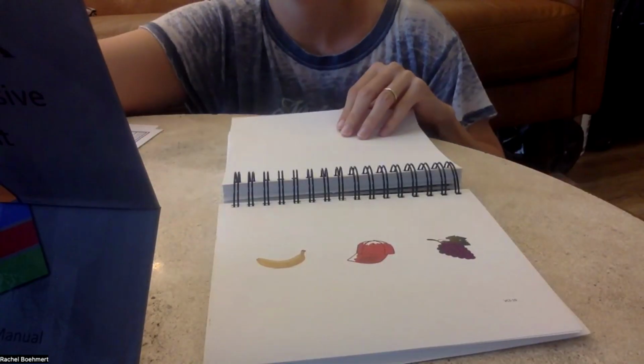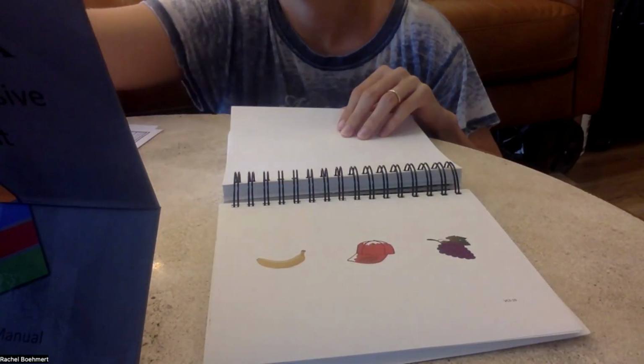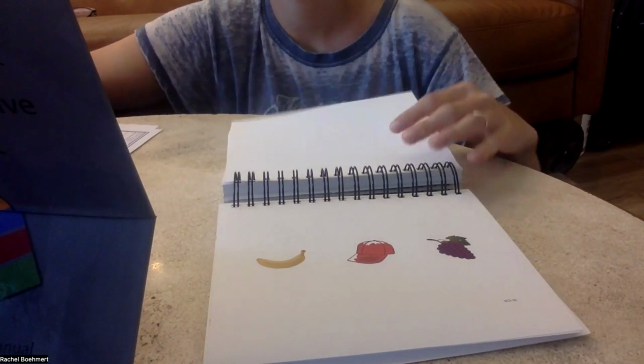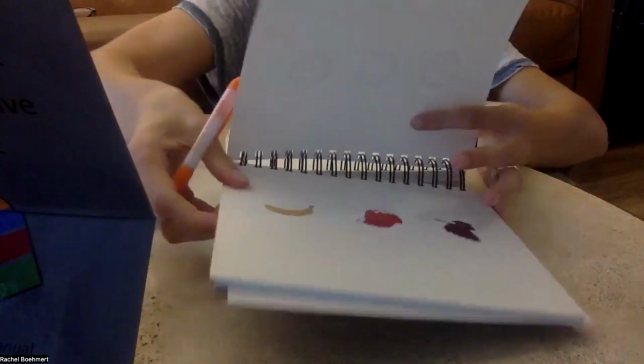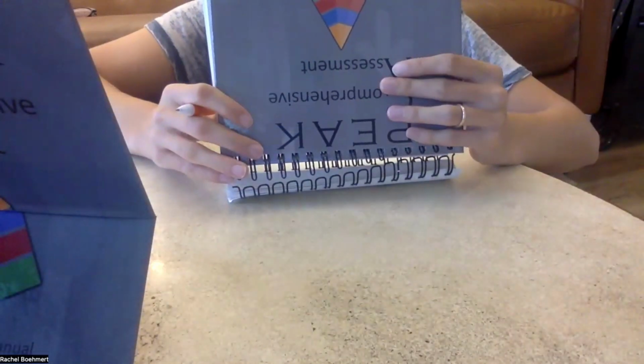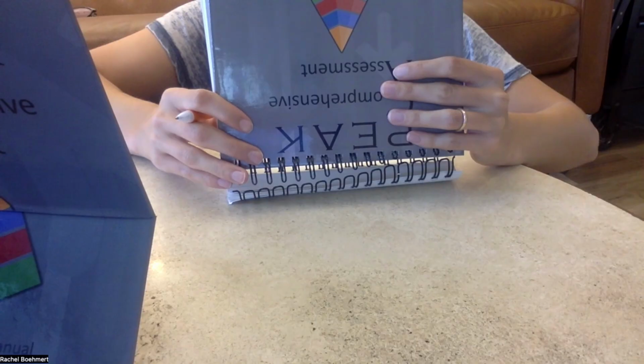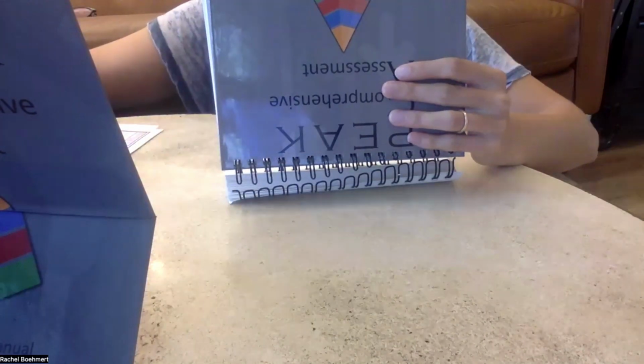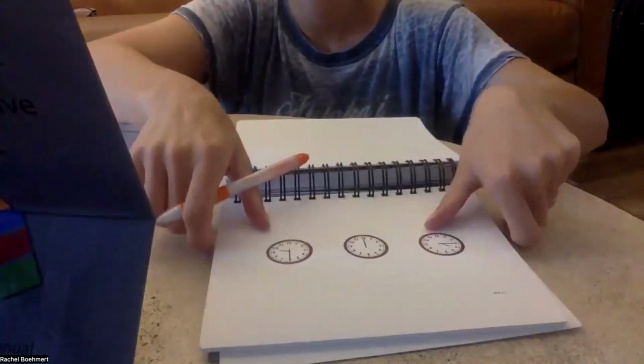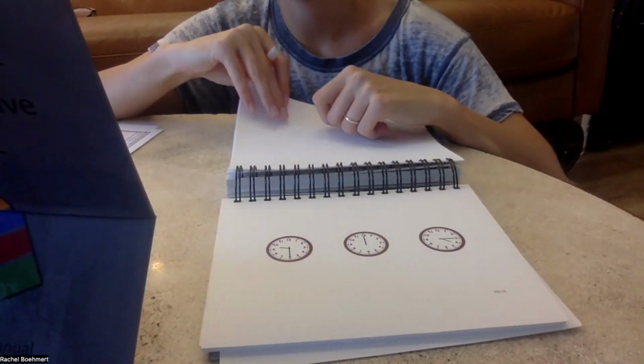Which one does not belong? Bob's balloon popped. What might he be feeling? Which one is 9:30?